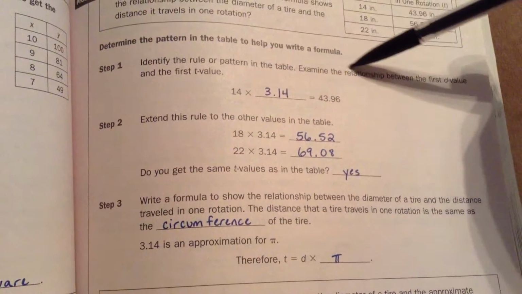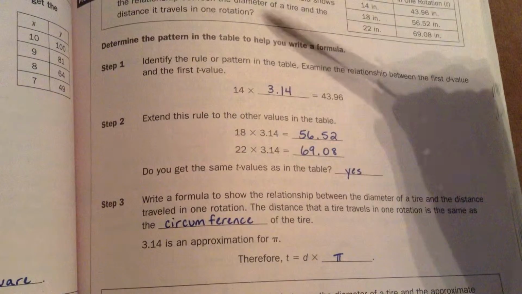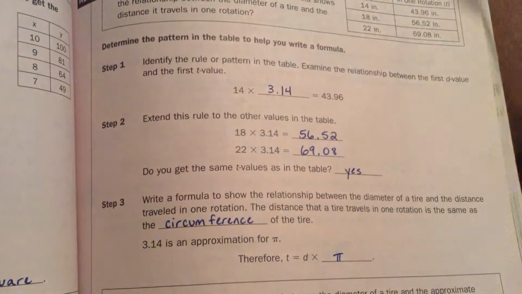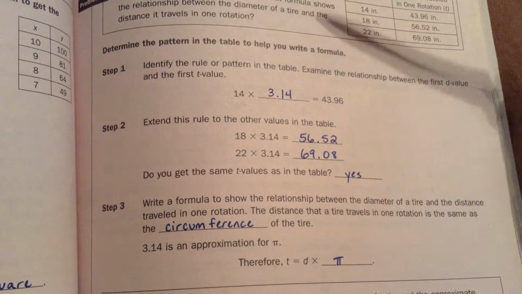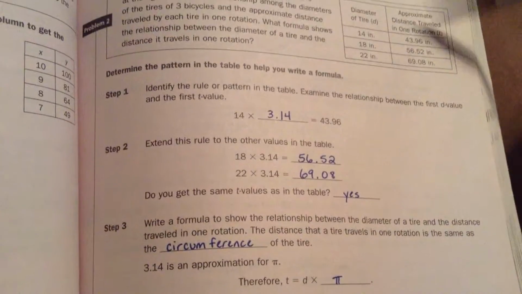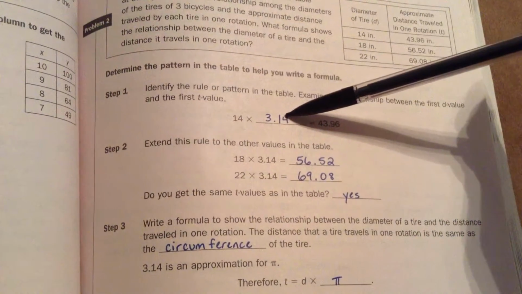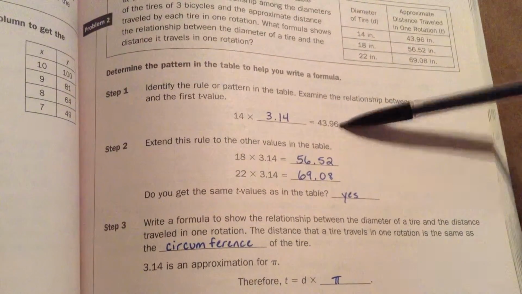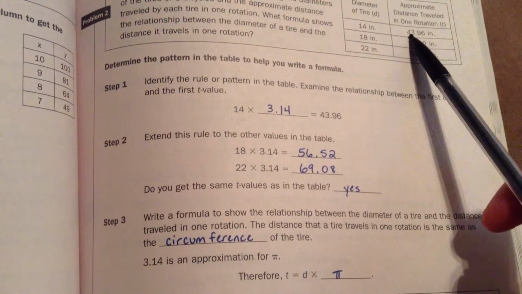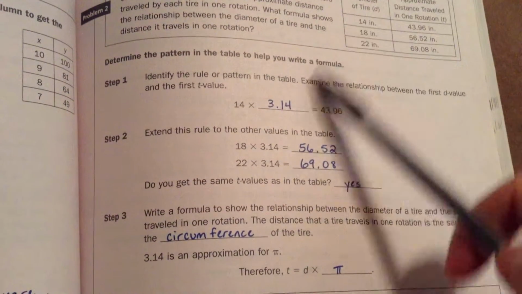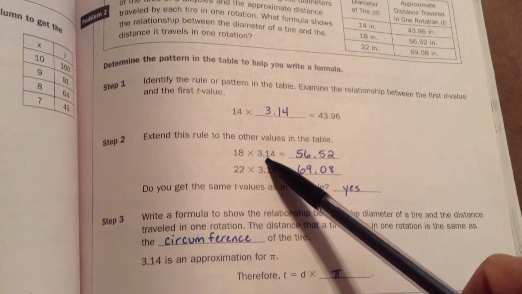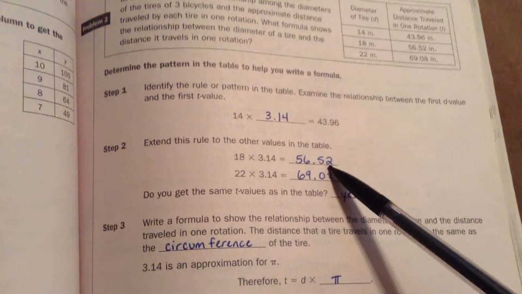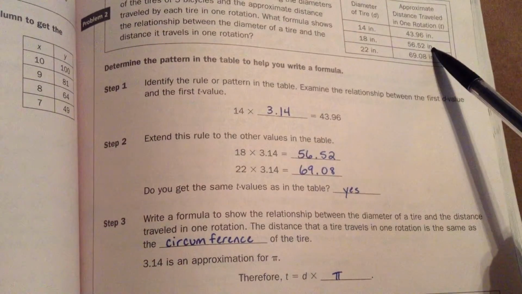Identify the rule or pattern of the table and examine the relationship between the D value and the T value, distance traveled. Step 1, we're going to go 14 times 3.14 would give us 43.96. Or you could have just divided 43.96 divided by 14, which would give you that. We know that 18 times 3.14 would give you 56.52.